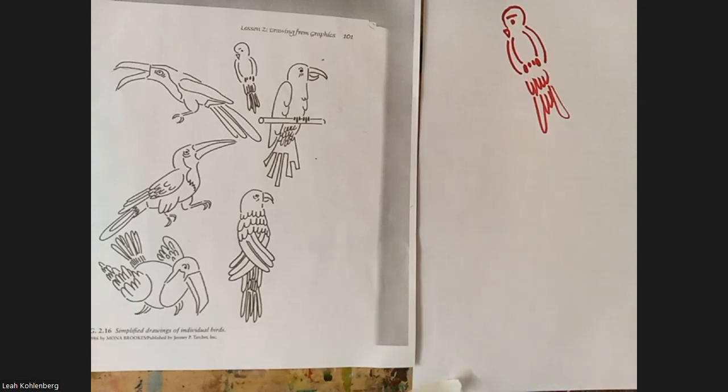If you're done and you don't want to draw another one, think about what you have in your house that could add a little pizzazz. Maybe you just have a black Sharpie pen. Maybe you've got some watercolors. Maybe you've got colored pencils. Maybe you have markers or highlighters. Add a little bit of color.